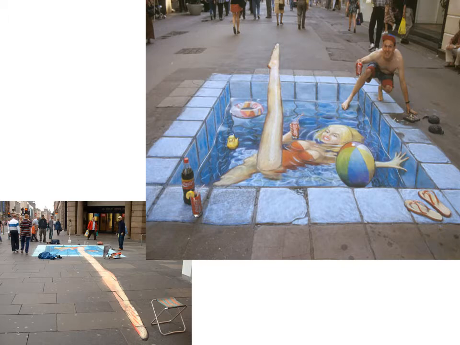On the top right, we see what the camera is taking a picture of. The leg has to be extended that far to give us the optical illusion of 3 dimensions. And you see Julian Beever in the top right. That's actually the artist stepping into the pool which he has created in a chalk drawing. His art is great. He's someone you should really look up.